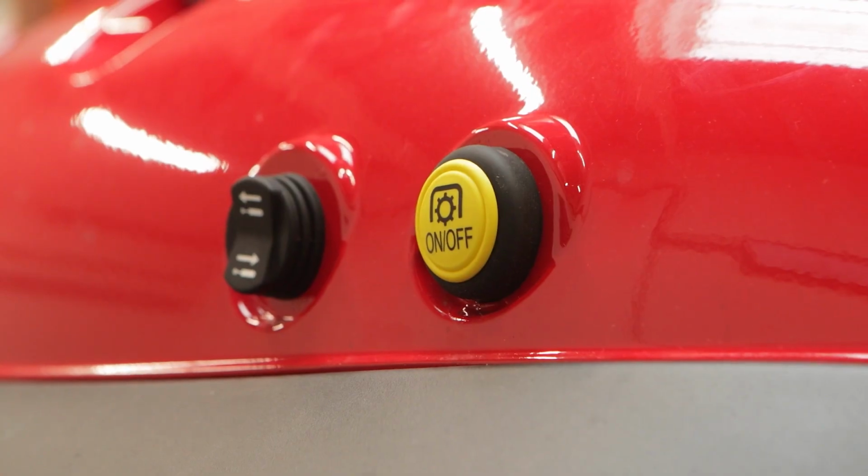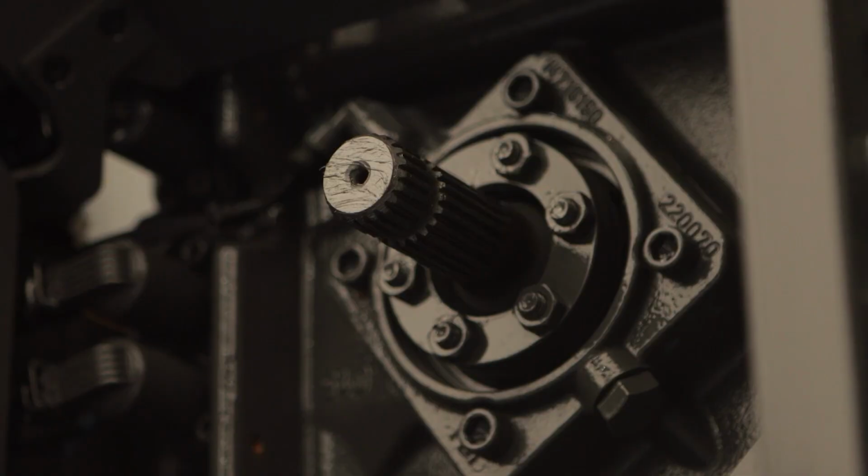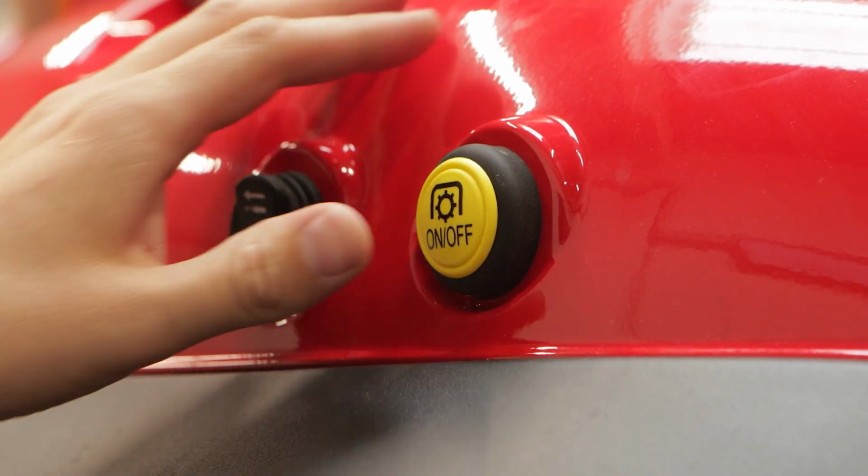The next setting concerns the external PTO control located on the rear fender of the tractor. To activate this control from outside, press it for at least 3 seconds, then release. The PTO will activate. To stop it, press the external control again.